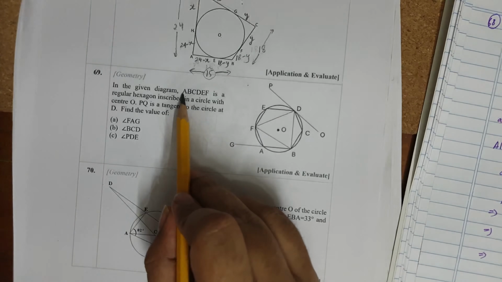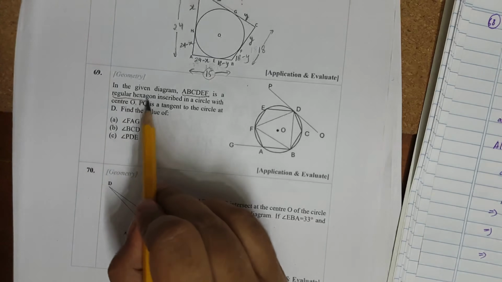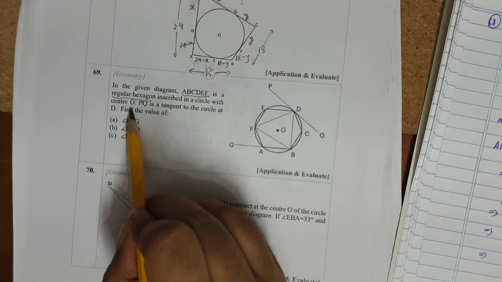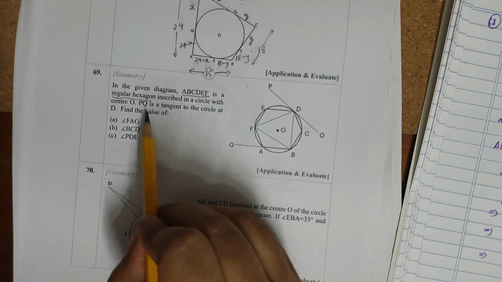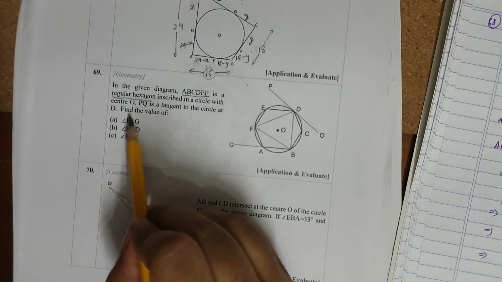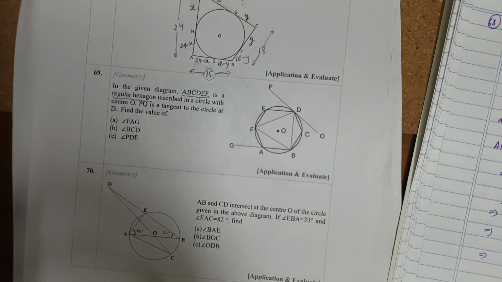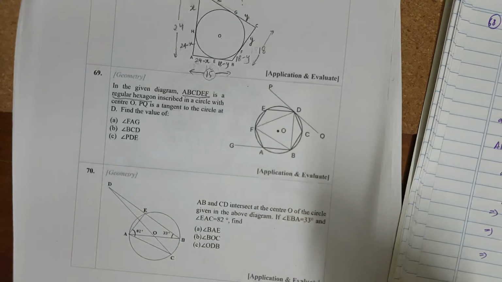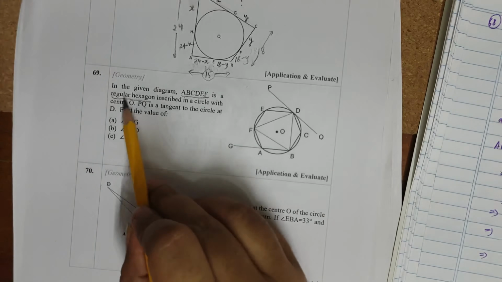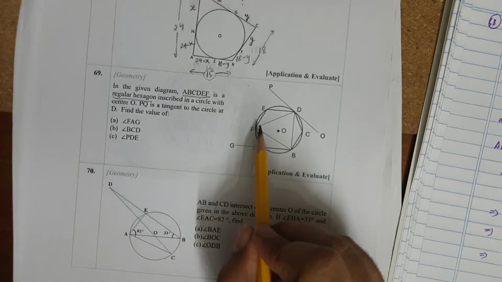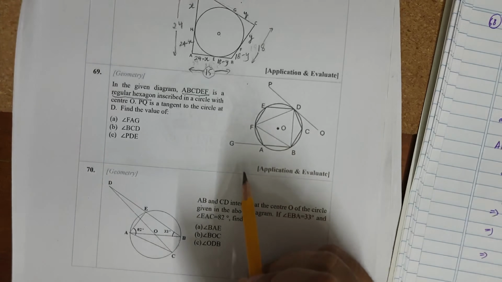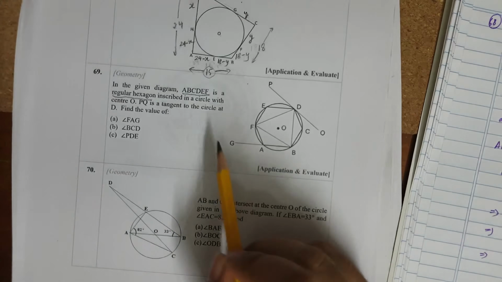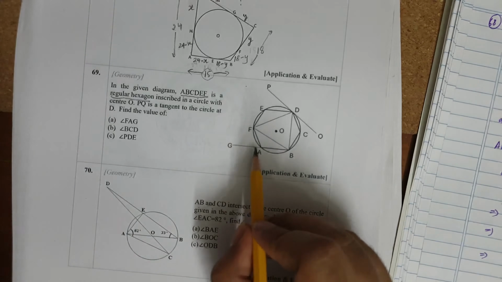So ABCDEF is a regular hexagon inscribed in a circle with center O. PQ is a tangent to the circle at D. Find the value of these three angles. One important property of a regular hexagon is that all the interior angles are 120 degree. Now FAG is an exterior angle.